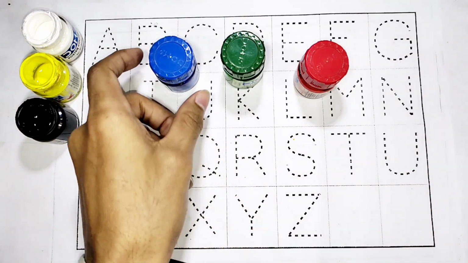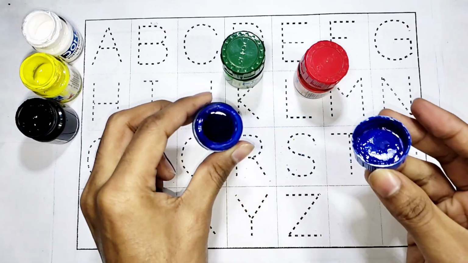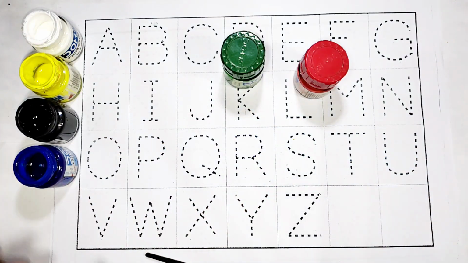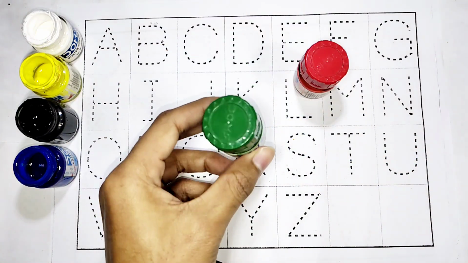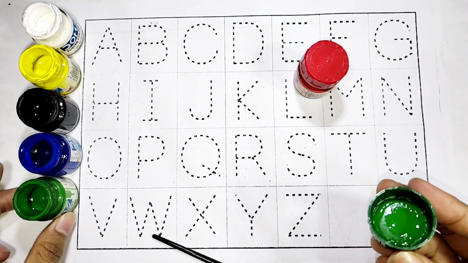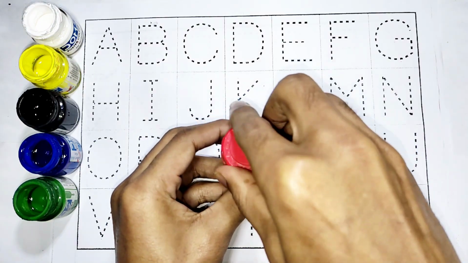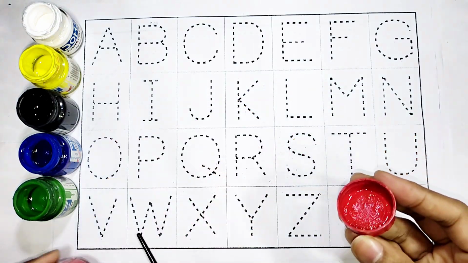And the next one is blue. Now we are opening the color of blue. And the next one is green, the color of green. The last one is red, the color of red.